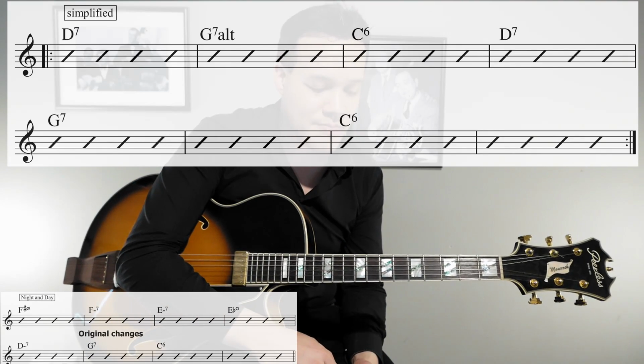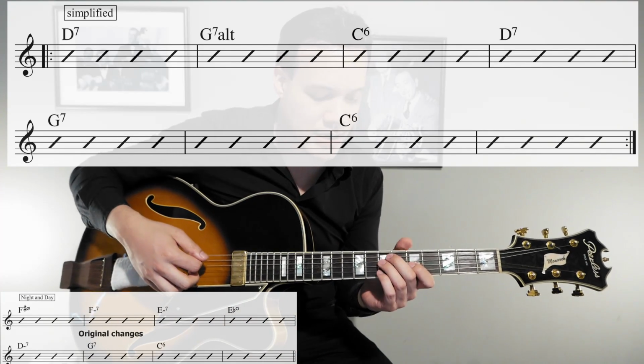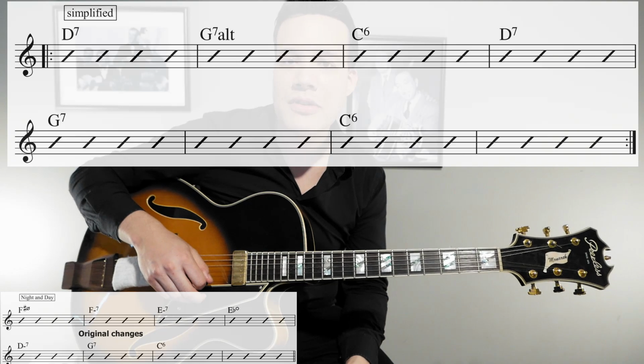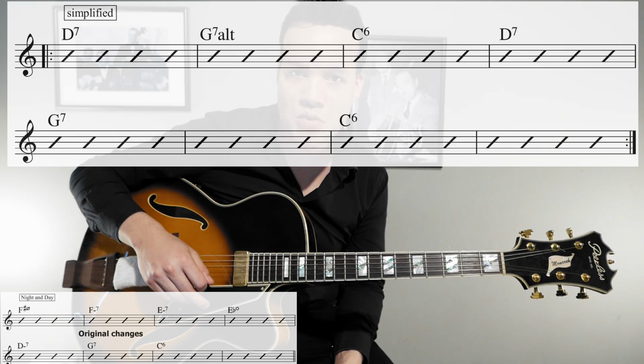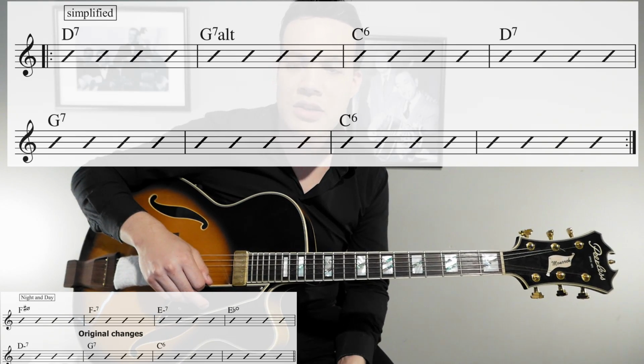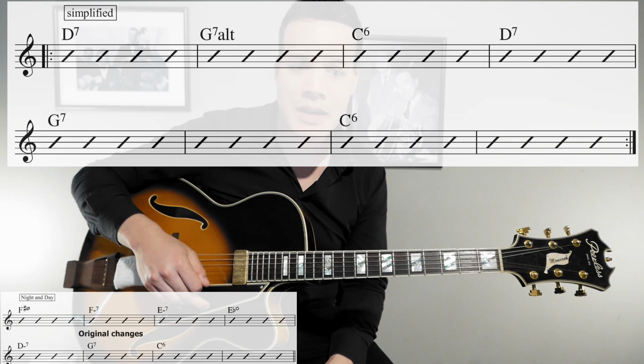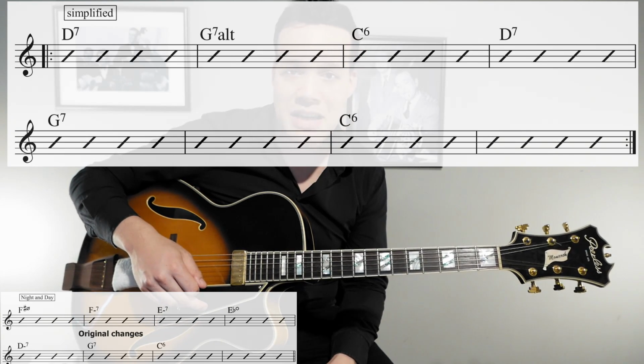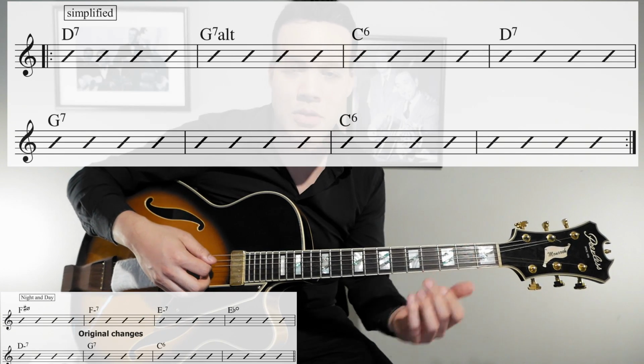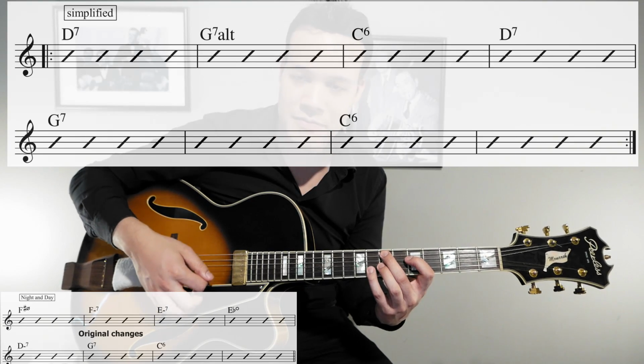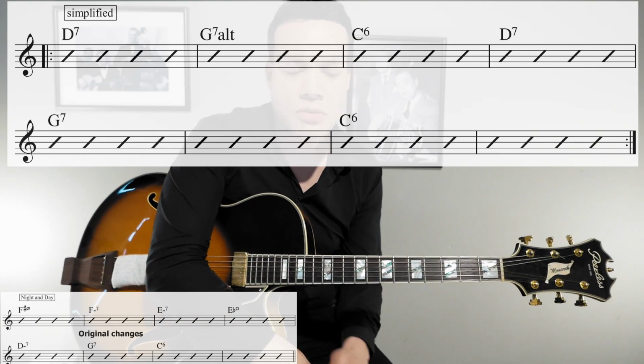Now the next part, we get this E minor 7. That's the third, the 3 chord. 3 is the same as 1. It's one of those weak tonics. So I just made it C6. Or C major 7. You could play C major 7. It's probably more appropriate because of the E minor 7.